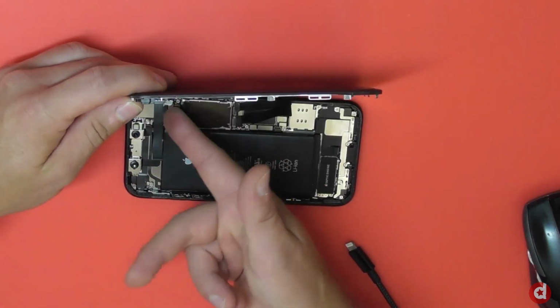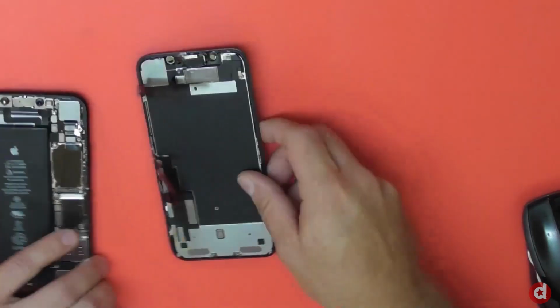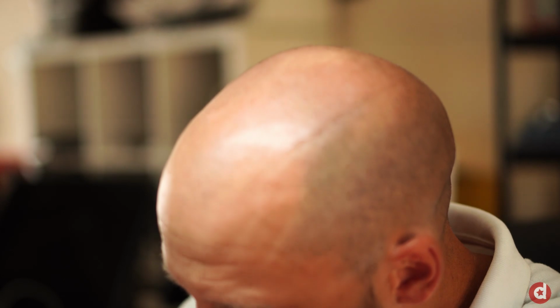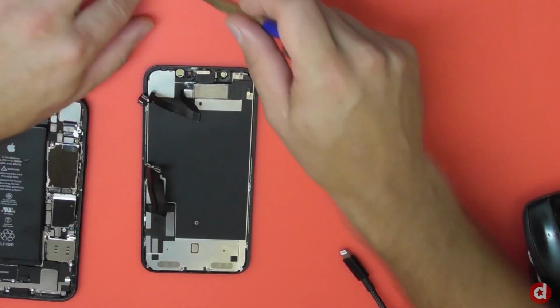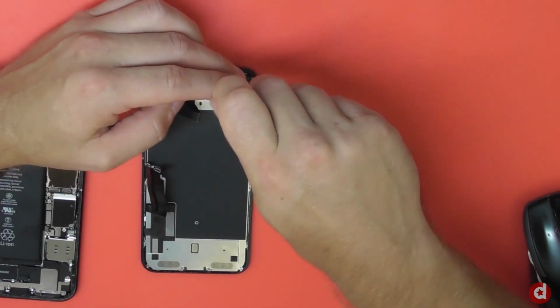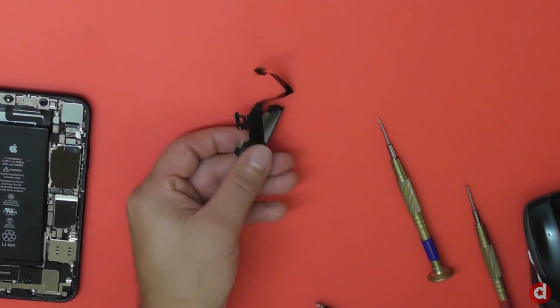So we'll disconnect the battery, take off the screen. Now, if I was any kind of organised person, I would have had my screwdriver ready. Got one of them here. Found my screwdriver. So we're going to remove the front flex assembly with the speaker. Okay, so there it is.